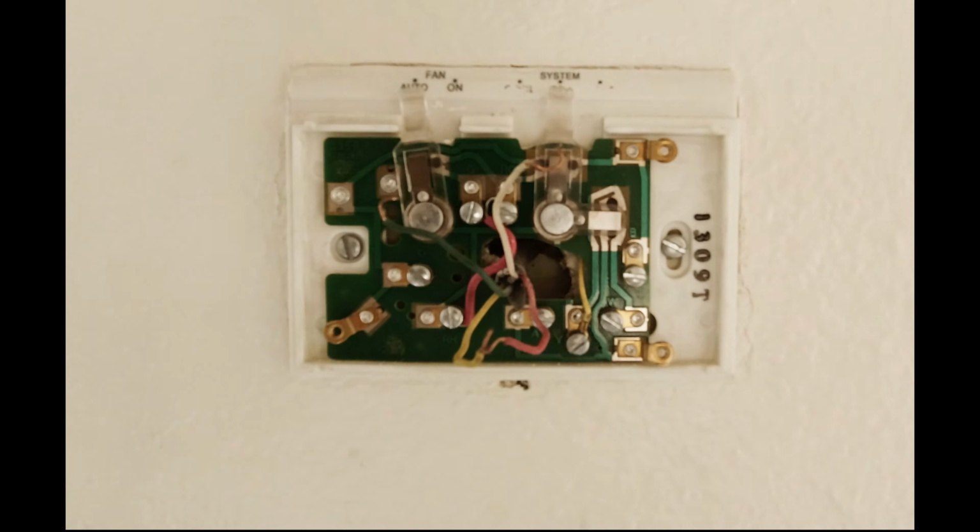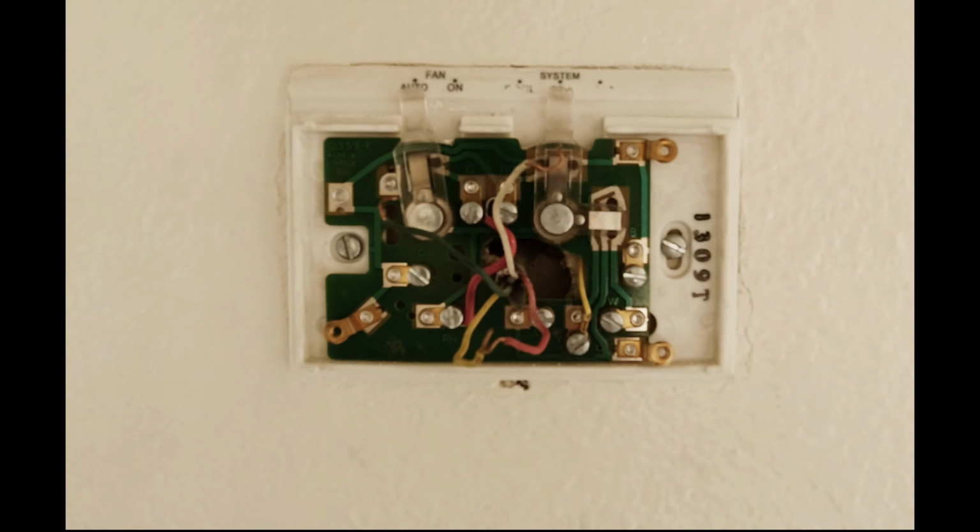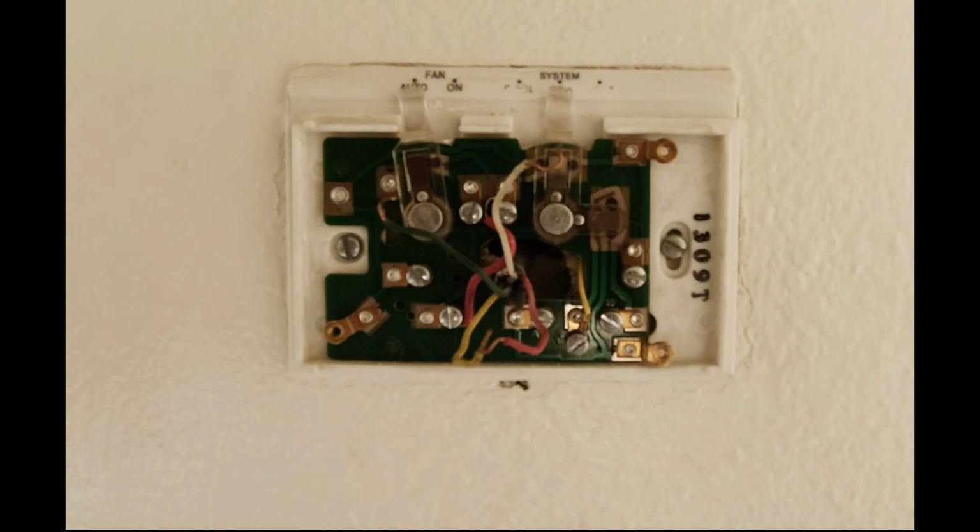But if you made all these connections and nothing kicked on up on the unit, then you won't even have to worry about changing the thermostat, because there's nothing wrong with the thermostat. If these connections didn't turn on the unit, your thermostat is most likely okay. The problem is just up on the unit.